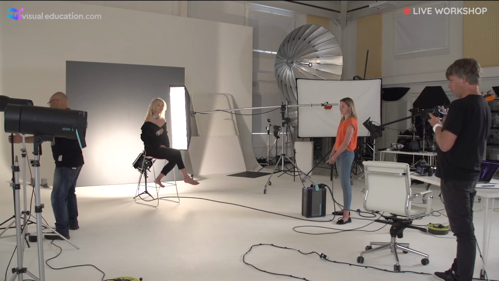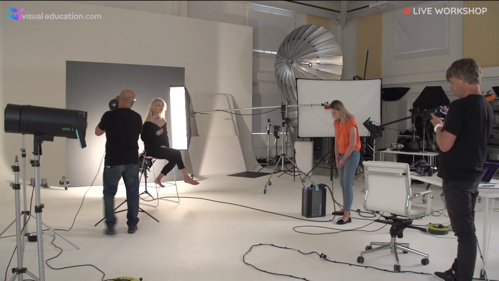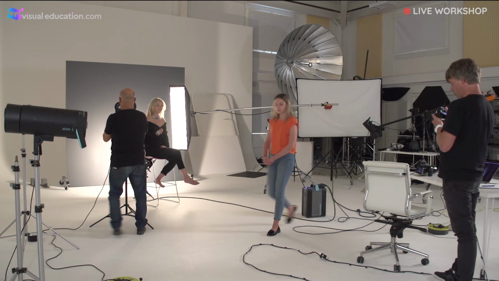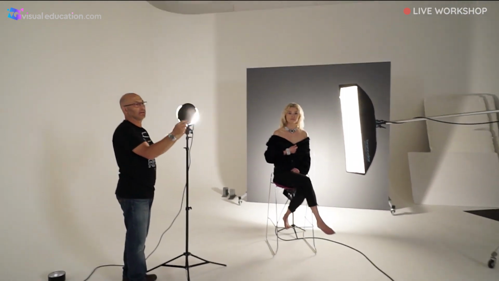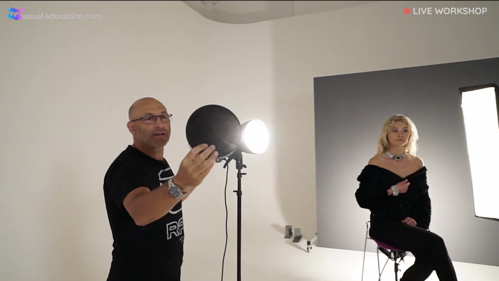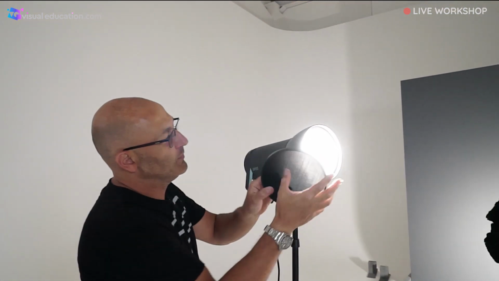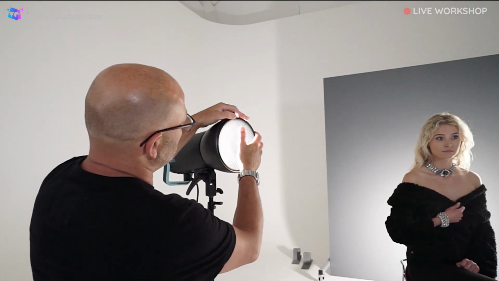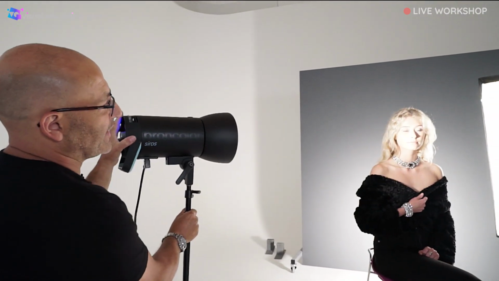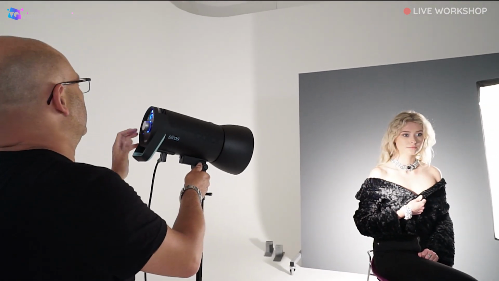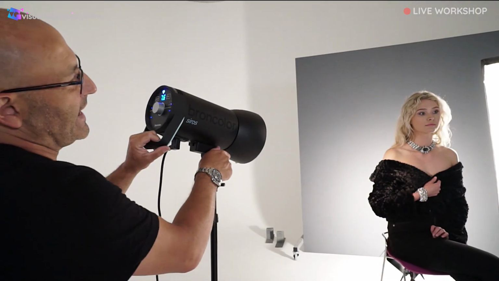But what we want to do is reveal little bits of detail on Evie. So we're using very, very tight grids. Very, very tight grids means a very small amount of light will get through. And we're putting that on the Cirrus light on the L40. And then we can direct that light, one there.